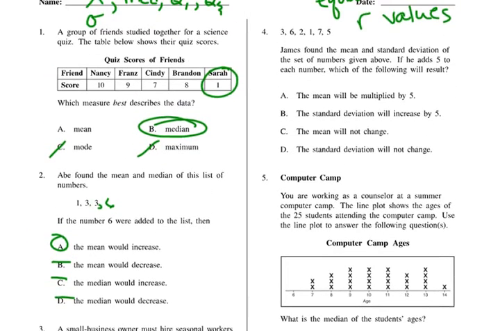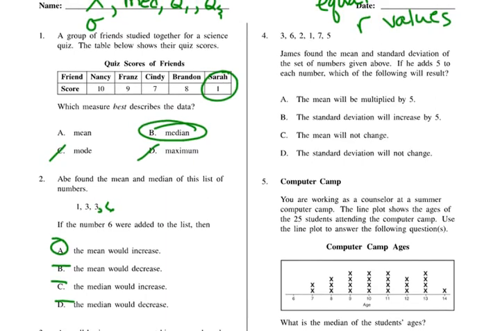Going back over here to number 4, we want to know what happens if I add 5 to each of the numbers. Well, I actually did that and then just went through and found what would happen. The mean will not be multiplied by 5. The mean will actually be increased by 5, so this one didn't work. The standard deviation didn't change. And again, I just went through and looked at those.